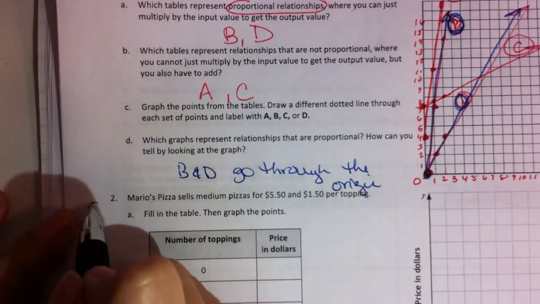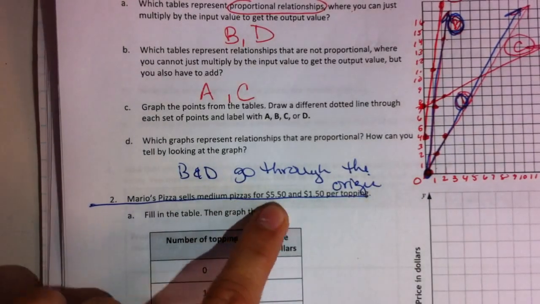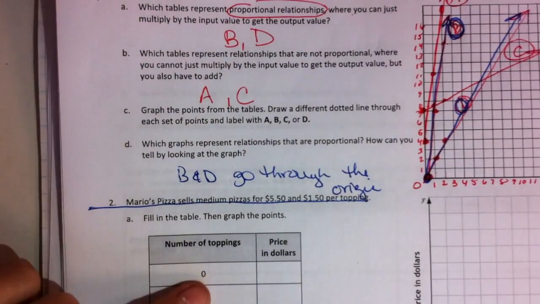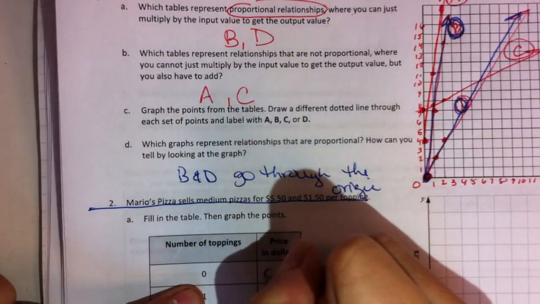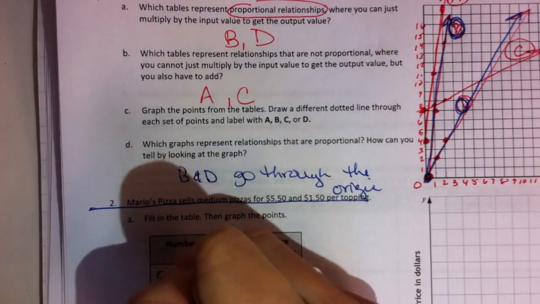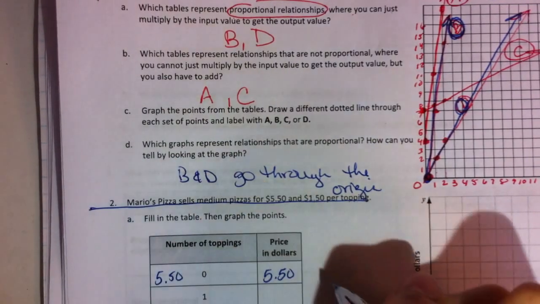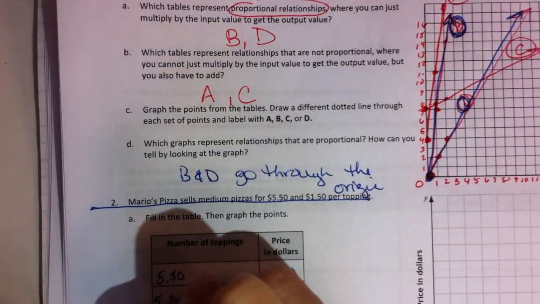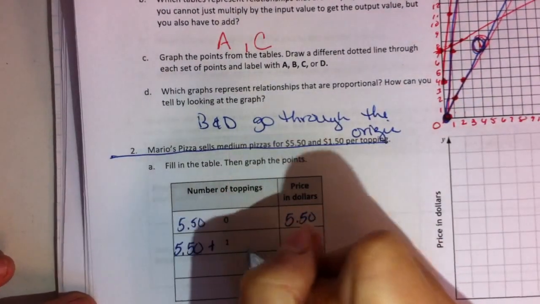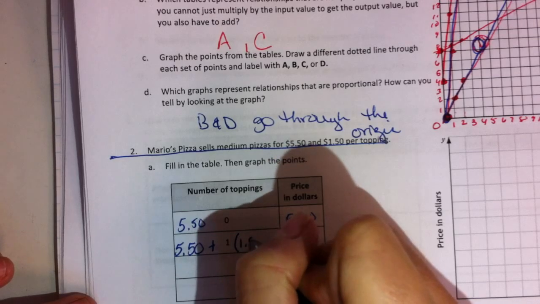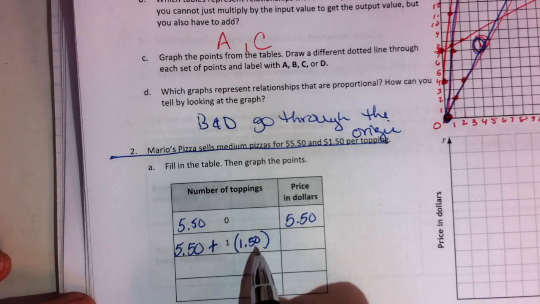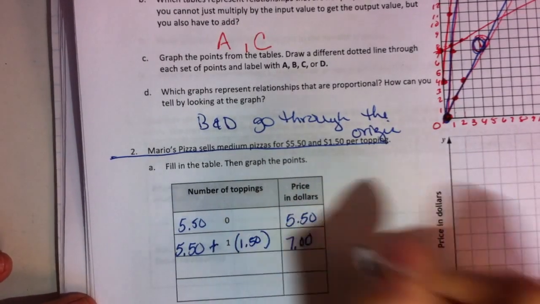All right, so let's talk about pizzas again. We're back to Mario's Pizza. Mario's Pizza sells medium pizzas for $5.50 and $1.50 per topping. So if I don't buy any toppings at all, I'm just going to pay the $5.50. So $5.50 plus 0 toppings, that's $5.50. I pay $5.50 for the pizza itself. Then I'm going to pay 1 times $1.50. Remember, multiplication comes first. So 1 times 1.50 is 1.50. 1.50 plus 5.50 is $7.